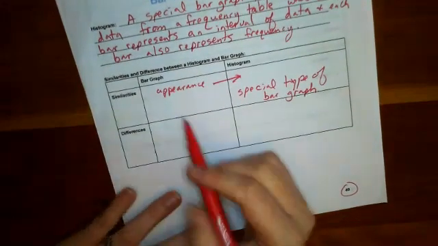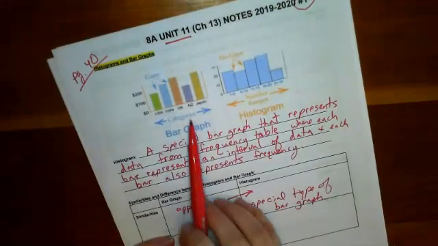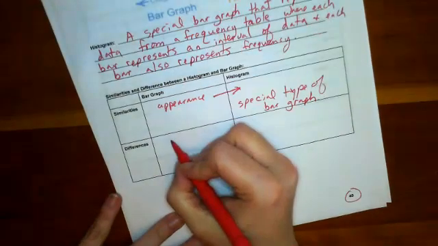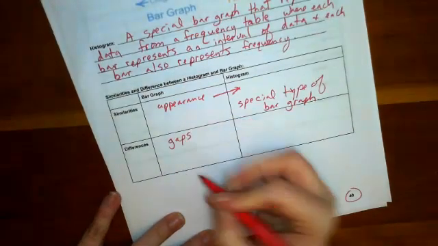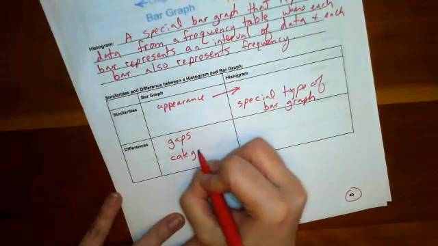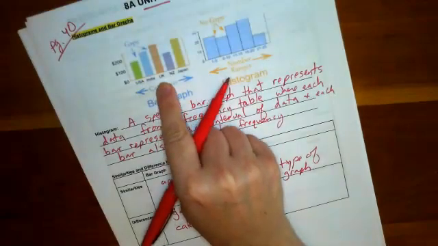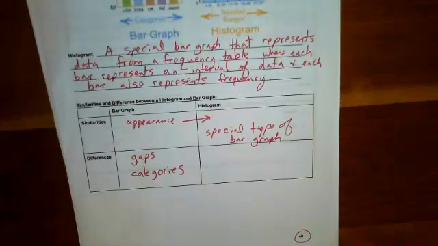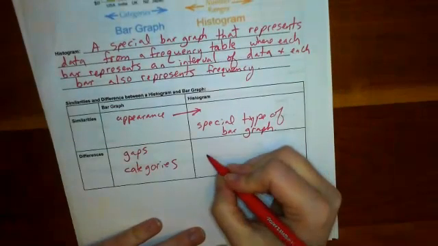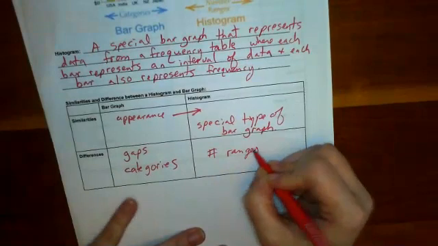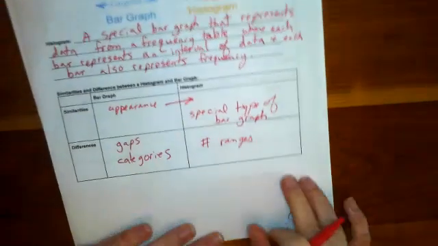The differences are that a bar graph, as you can see up here, a straight bar graph, has those little gaps. So it has gaps, and it also has categories. Okay, you can see categories here: US, India, UK, etc. As opposed to a histogram, which has a number of ranges. Right, there's a range: 1 to 5, 6 to 10, etc.